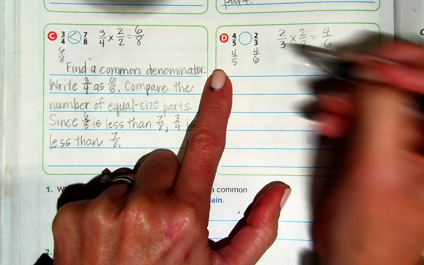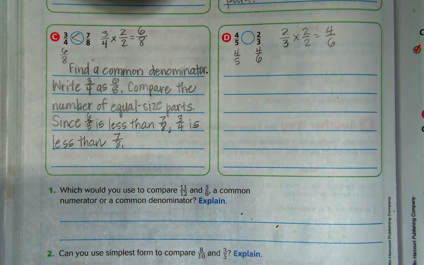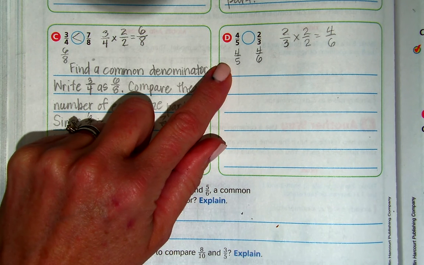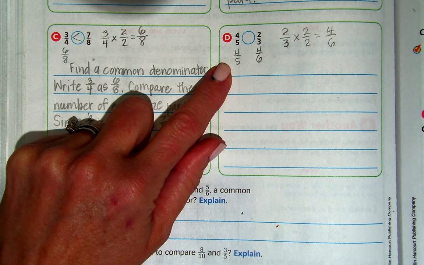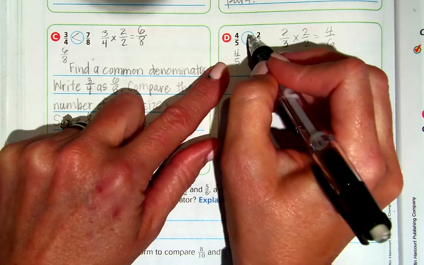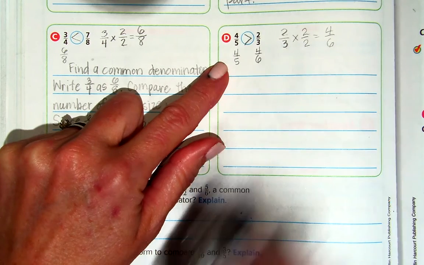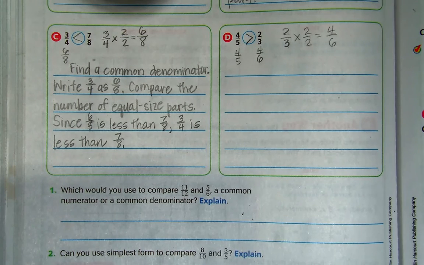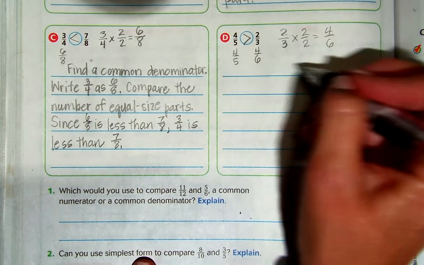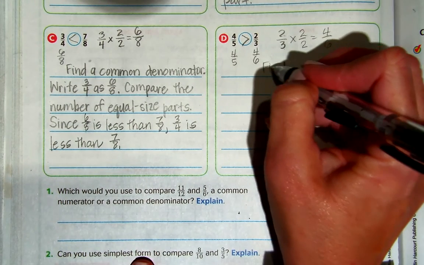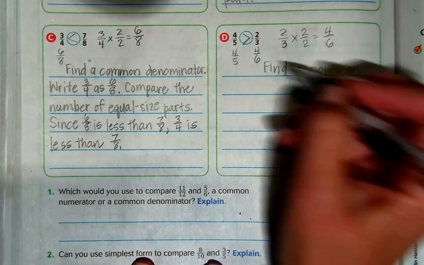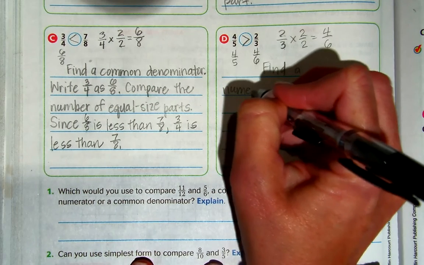So what I'm comparing is 4/5 and 4/6. I know that if I divide something into 5 pieces, fifths are larger than sixths. So 4/5 is greater than 4/6, and so 4/5 is greater than 2/3. My explanation would be to find a common numerator. And remember, that's our number on top. Numerator on top, denominator on bottom.